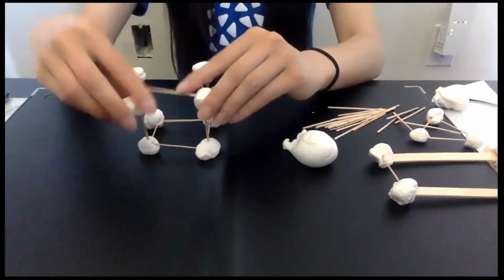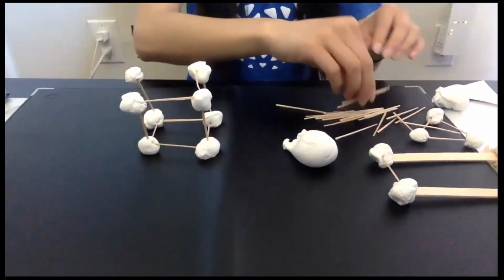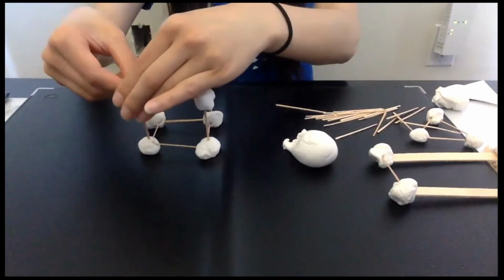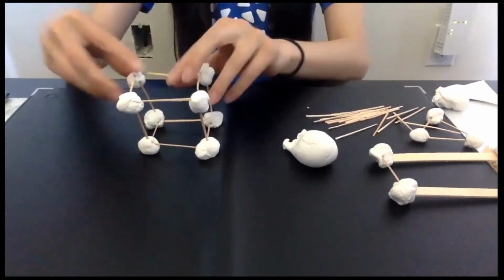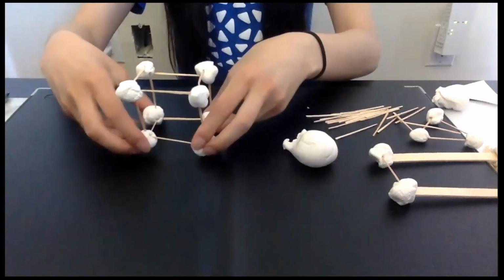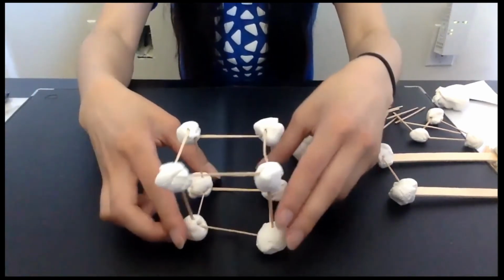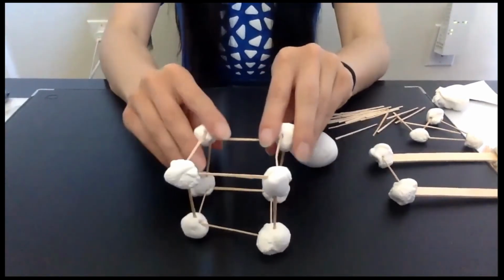Okay, so I'm adding this. Okay, I'm gonna bring it a little closer. Do you see? This is called a cube.